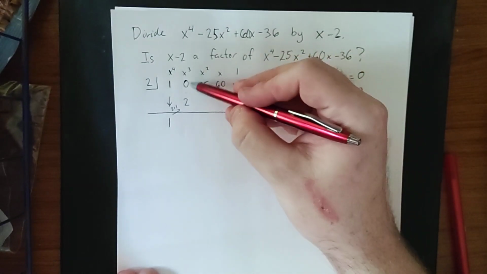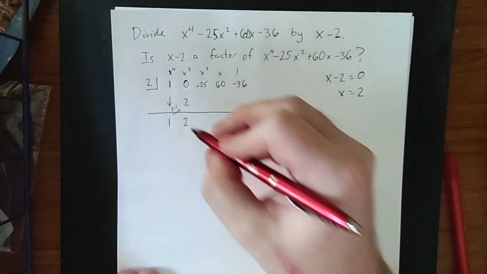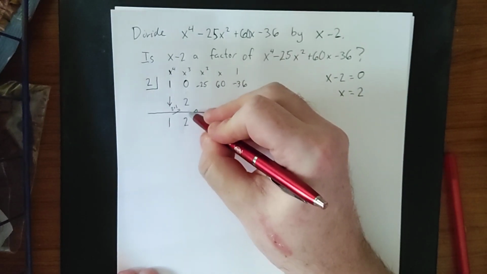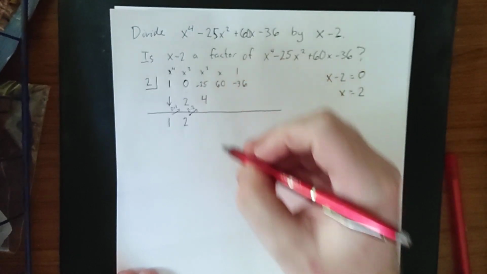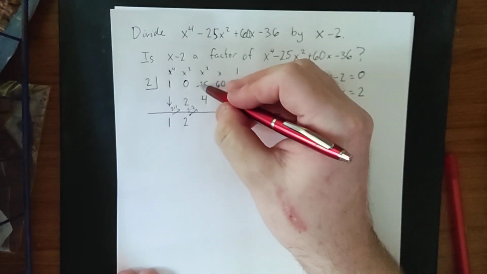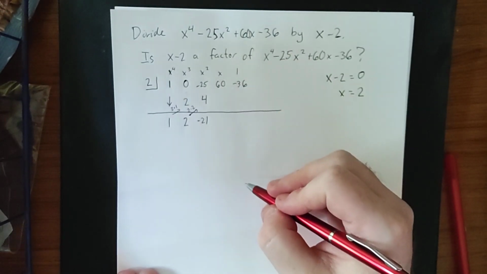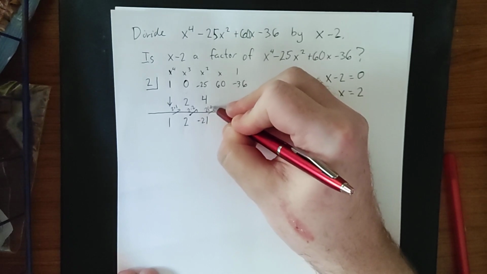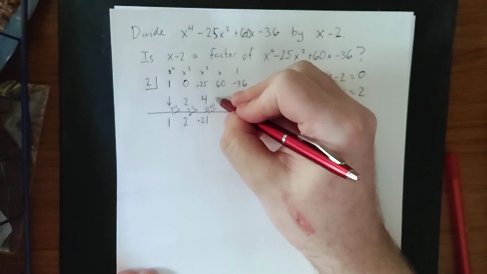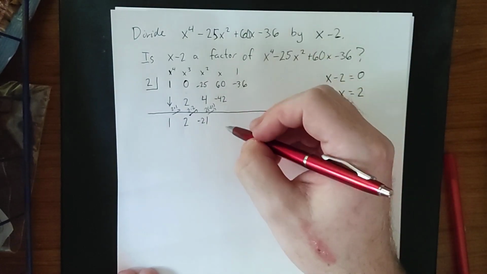Then we sum the column. 0 plus 2 gives us 2. Then we multiply again. Multiply the 2 that we just got by the 2 that is the root of the divisor. We get positive 4. Summing this, negative 25 plus 4, we get negative 21. Then we multiply again. The 2 that is the root of the divisor times negative 21 is equal to negative 42. Then we sum the column.